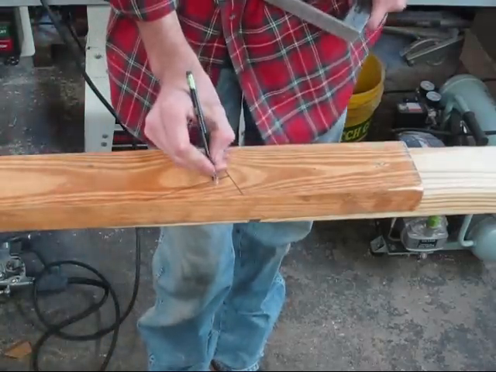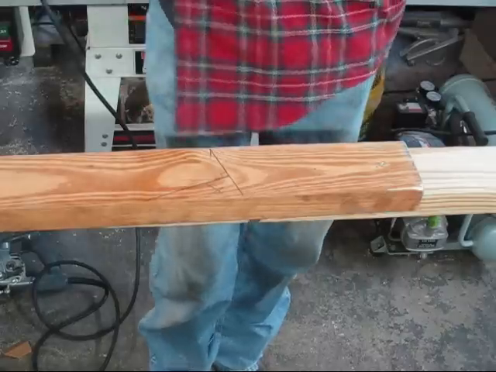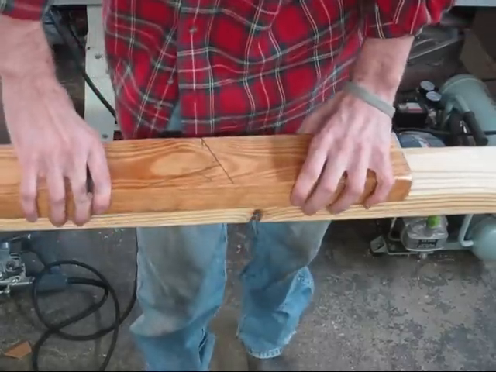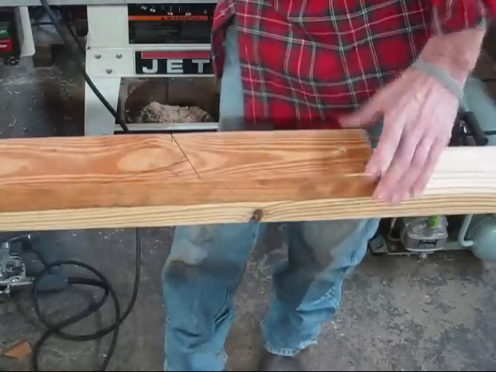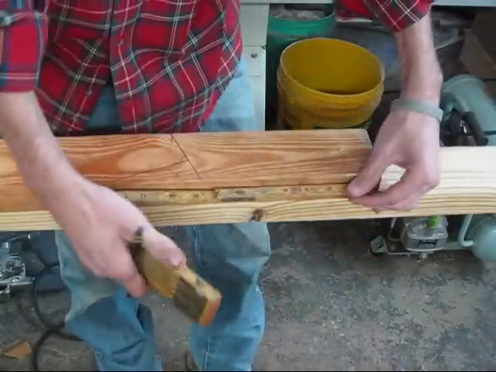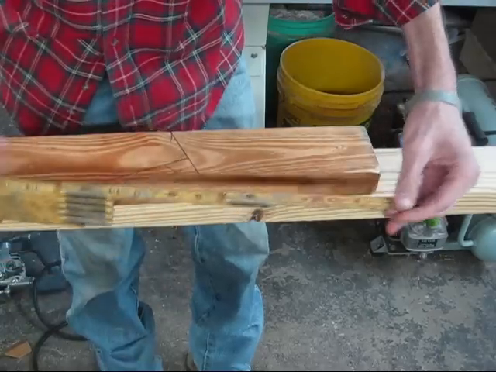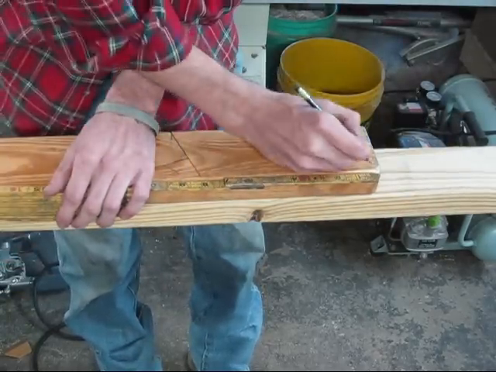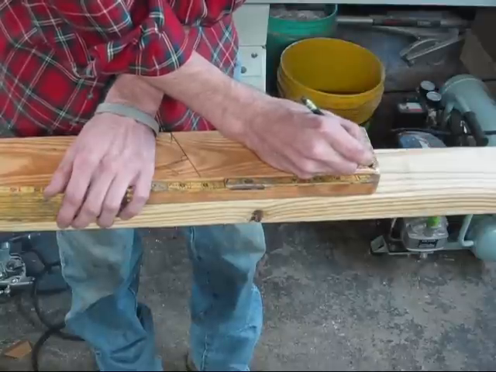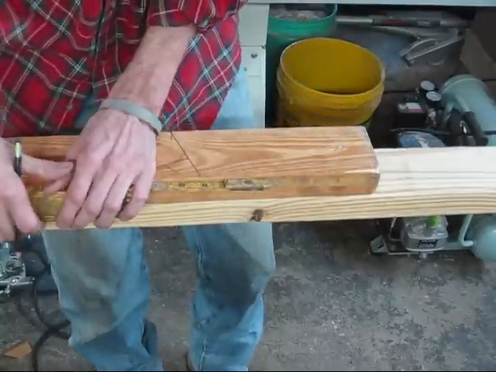Okay, and this right here will be your waist. Now we've got to add a little bit for our tailstock, so we have something to mount our fascia to. And we want 8 inches. Barely going to make that. We're going to make it though. Make a mark down here at the end.